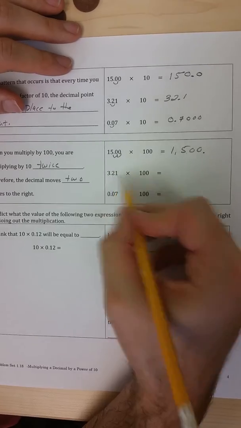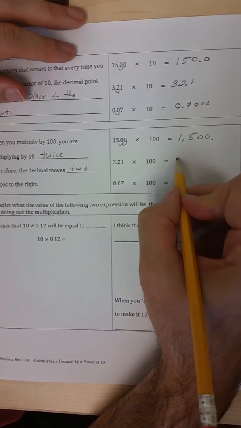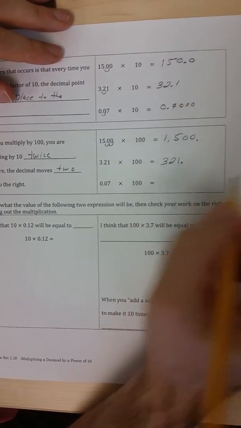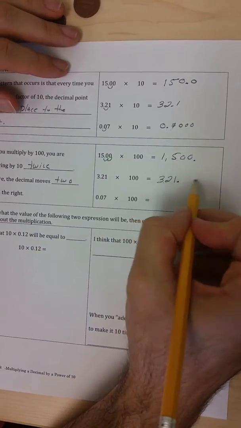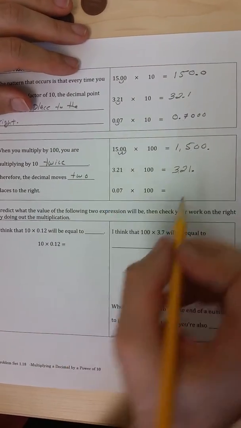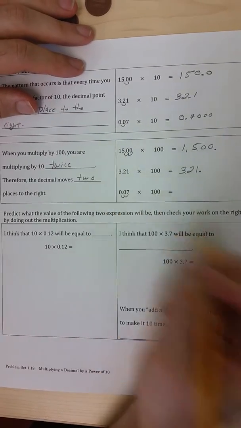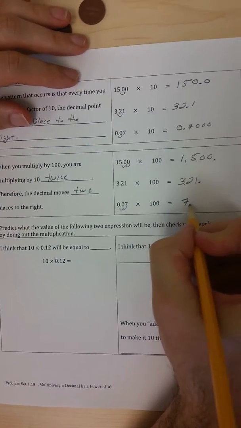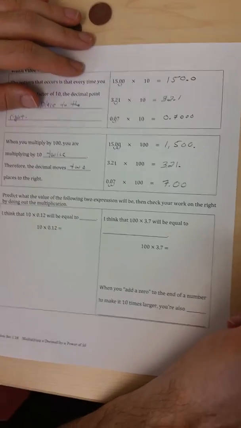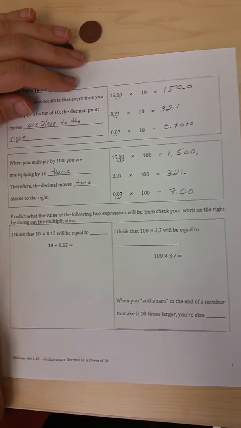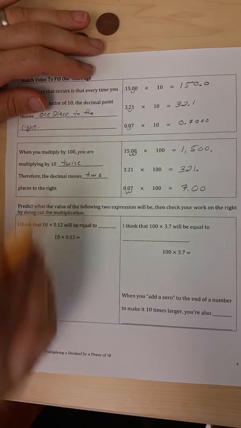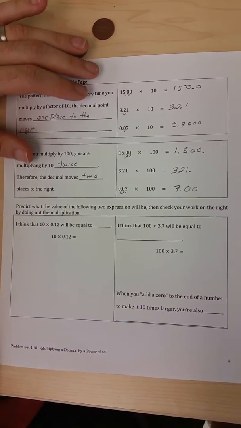When you had $3.21, and you multiplied it by 100, you should have gotten $321. Your decimal is there, it was there, and I could add zeros there. When you multiplied by 7 cents, you should have ended up moving it 2 places to the right, and it is $7. Your decimal is now there, I could add 2 zeros, $7. So every time you multiply by 10, you move the decimal over one place to the right, and when you multiply by 100, you're doing that twice, and so you move it 2 places to the right.